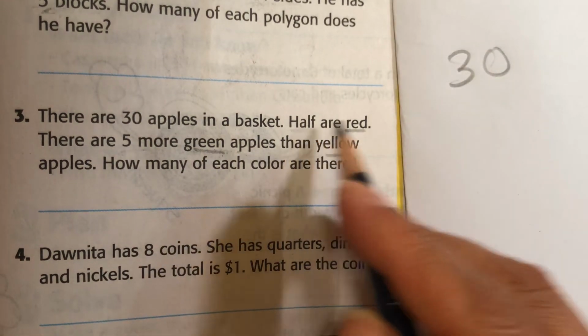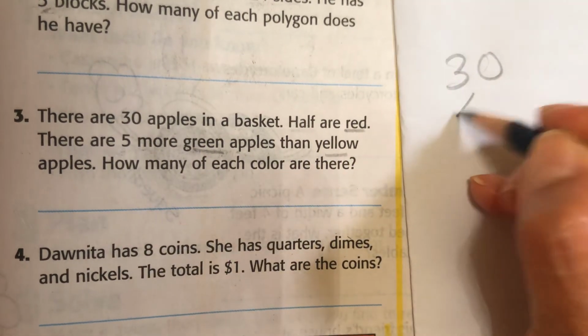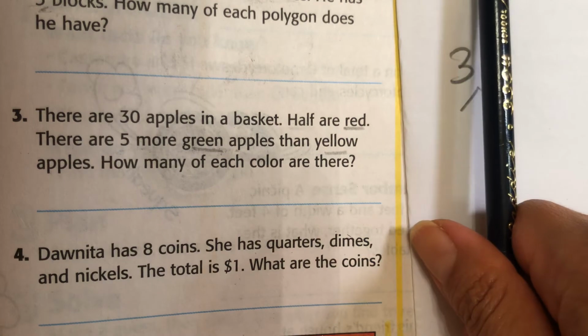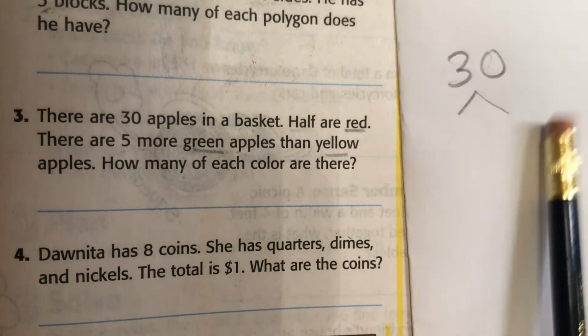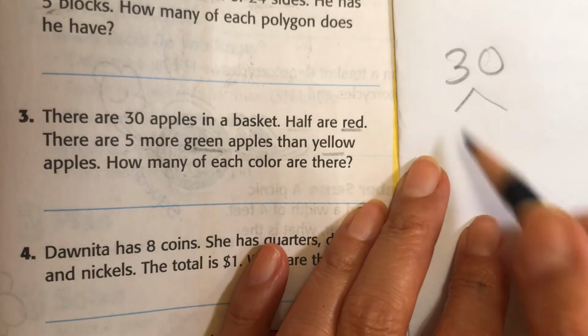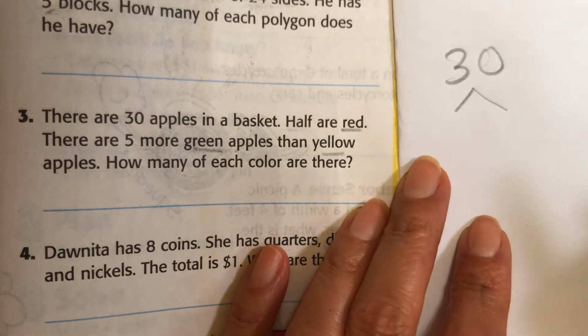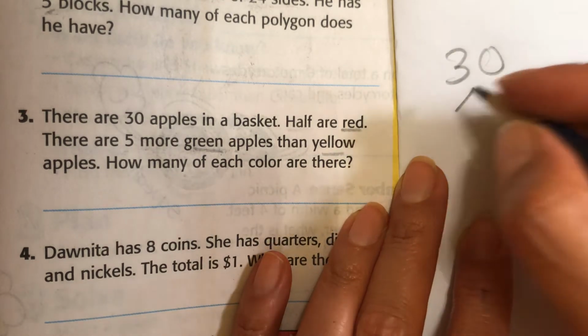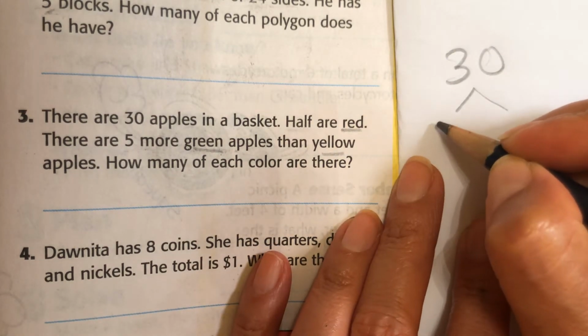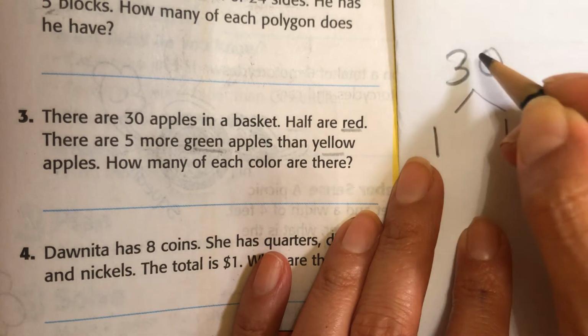And half are red. So half means you cut it in half. This side has to be the same as this one. So what's half of it? I know some of you are saying 15 plus 15 is 30. But let me do it with pictures. So I'm going to tally mark it until I get to 30.